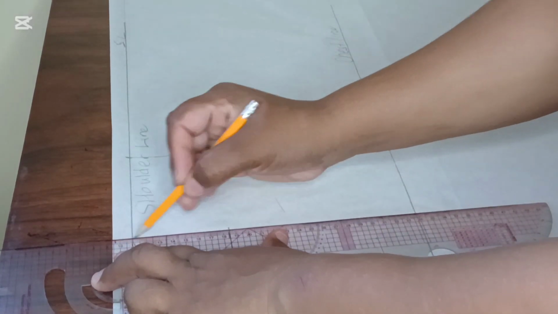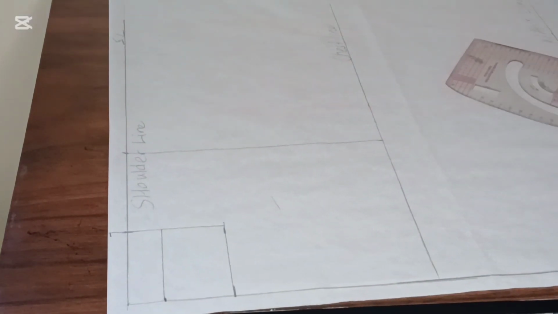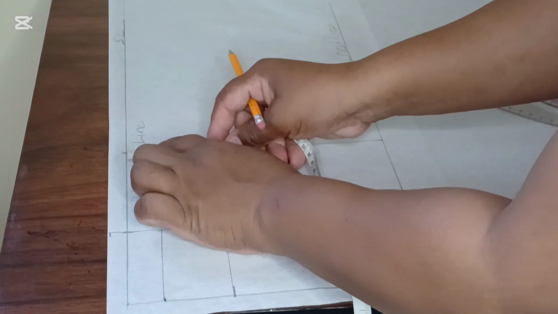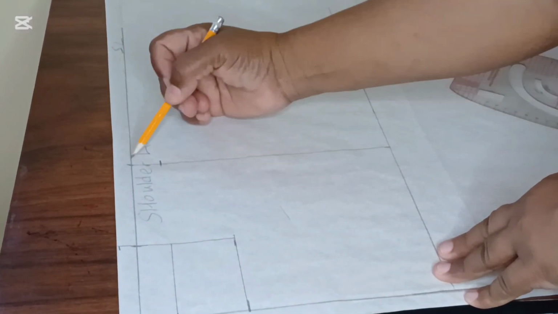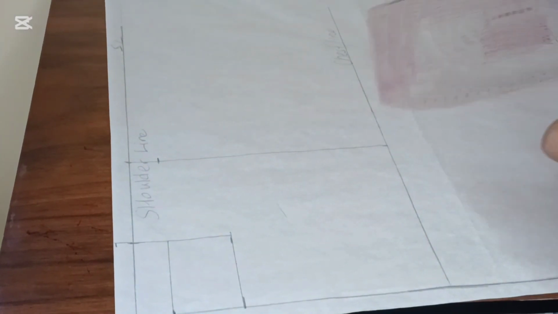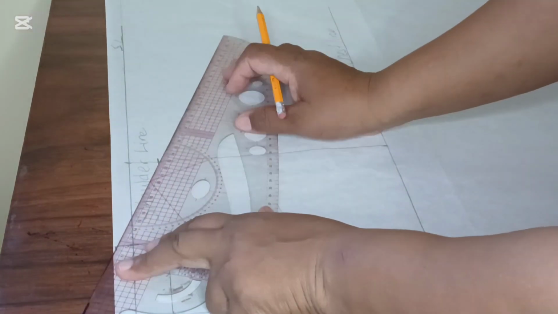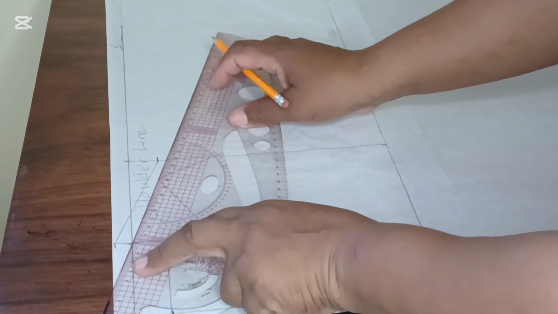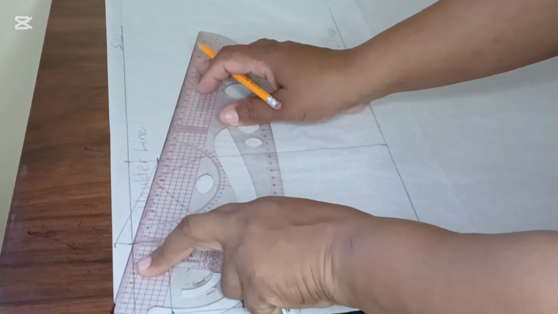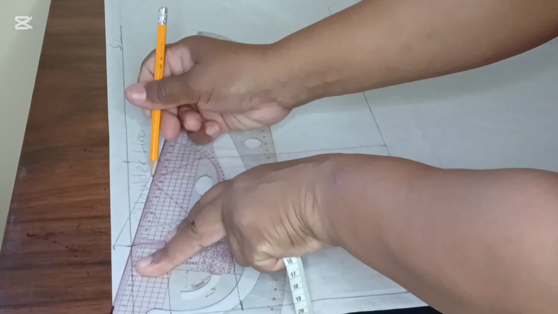Go up. All right, so to get our shoulder slope, you remember your shoulders are not straight, your shoulders are slanted. So we are going to come down from the shoulder line by 1 inch. So that is 1 inch. This is the shoulder line. We just came down by 1 inch. And let's connect that back into the shoulder line. So for the back, remember we went up by 1/2 inch. And for the front, we will connect that into the shoulder line for the front.